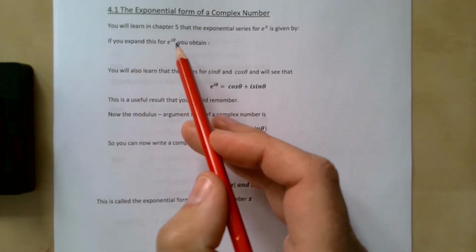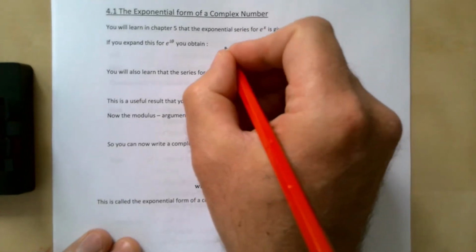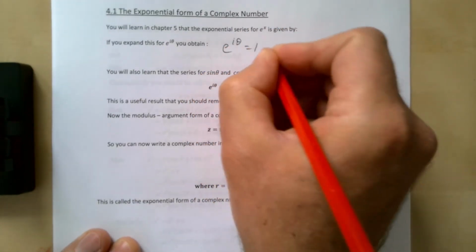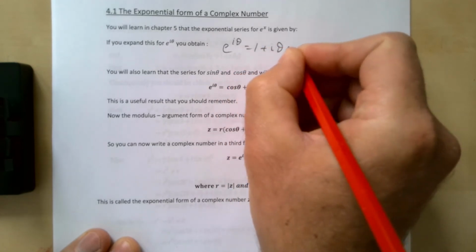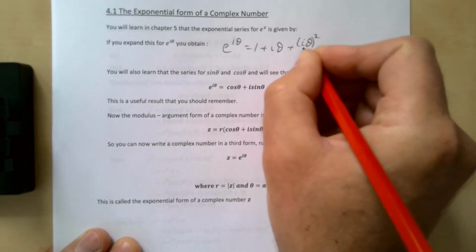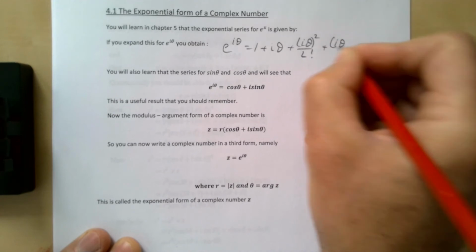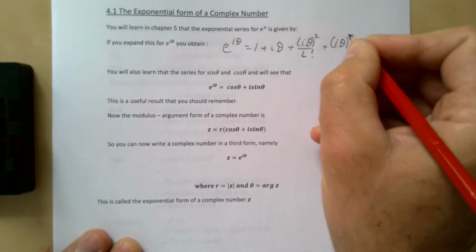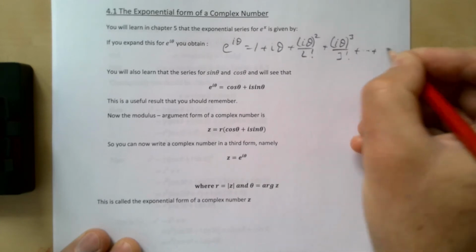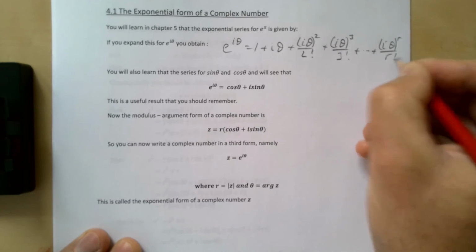From chapter 5, which you won't have done yet obviously, if you expand out e to the i theta, this isn't for now because we'll do it when we do Maclaurin series, it's 1 plus i theta plus (i theta) squared, this is the way e to the x expands out, all over 2 factorial, plus (i theta) cubed over 3 factorial, up to (i theta) to the r over r factorial.